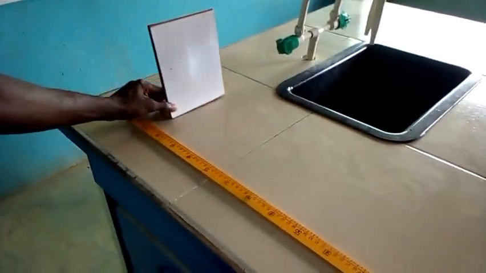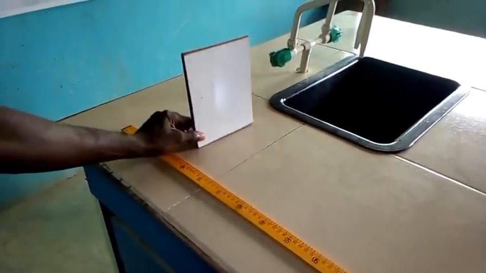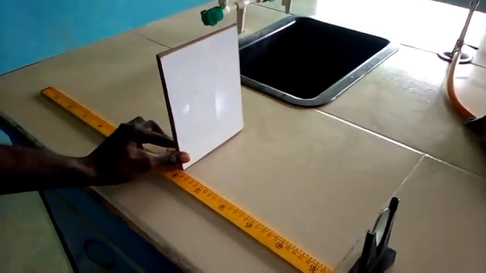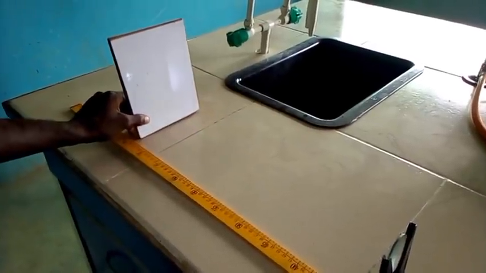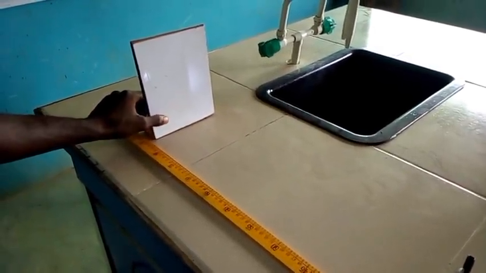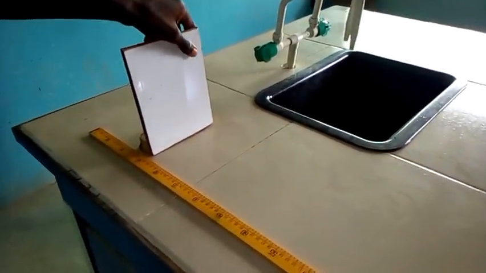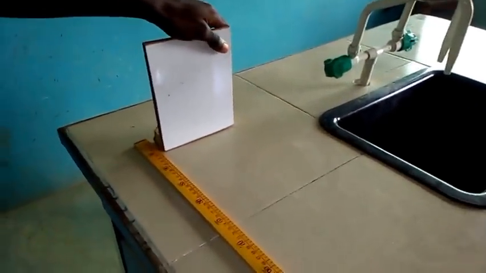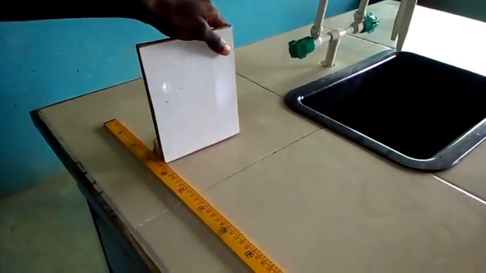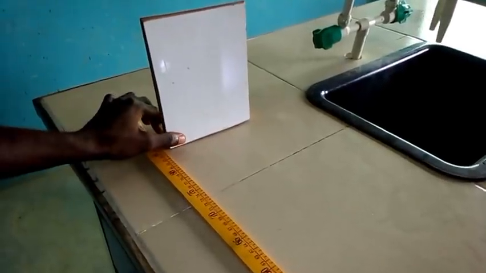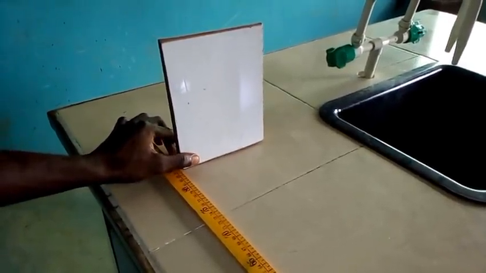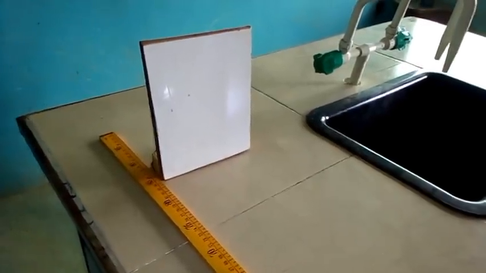Since it's on 30, we'll begin to adjust the screen. I adjust backward first, then forward again. I can see the sharp image. Let's move further away again. It's getting blurred, so let's move closer. I think it's around this region. The image is sharp here. The sharp image has been noticed on the screen.